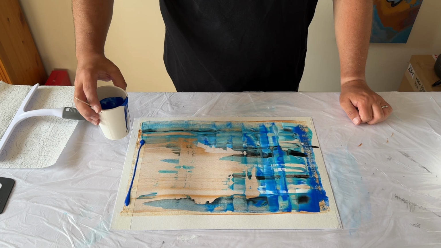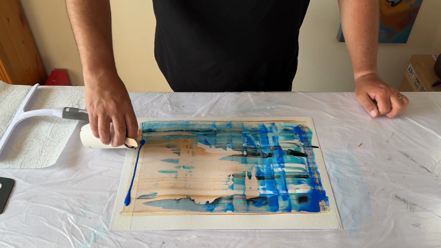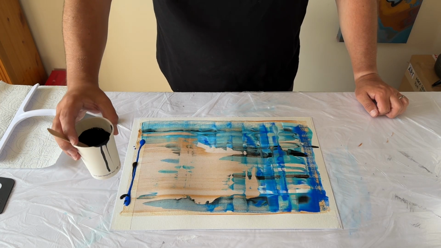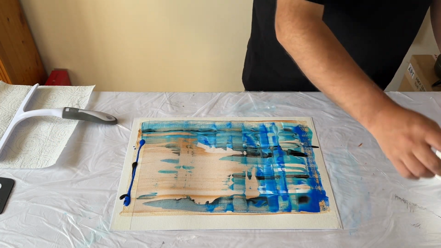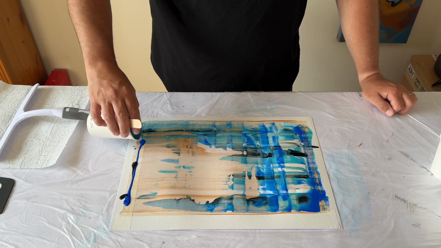And then once I've got my paint down, I'm going to literally take my squeegee and connect the squeegee within the paint and move that paint across that piece of paper. It's up to you what surface area you use.